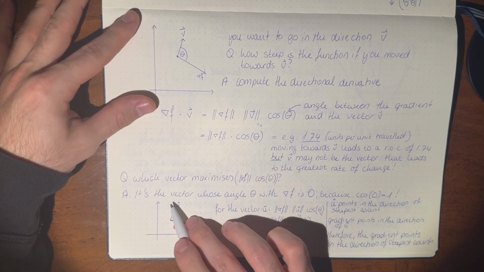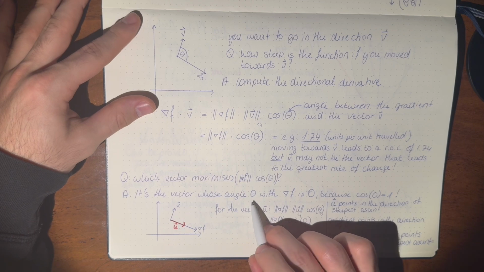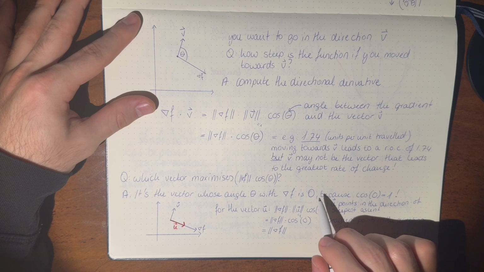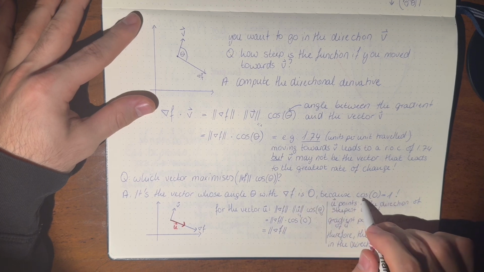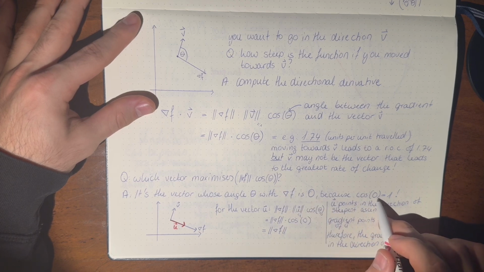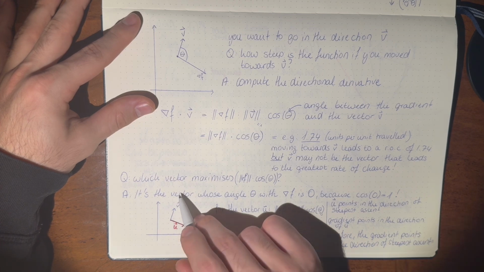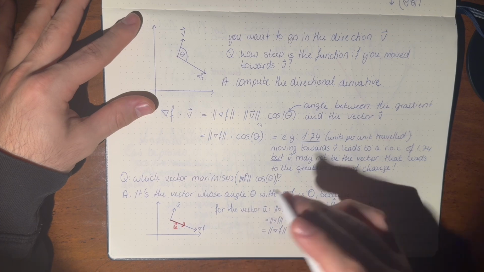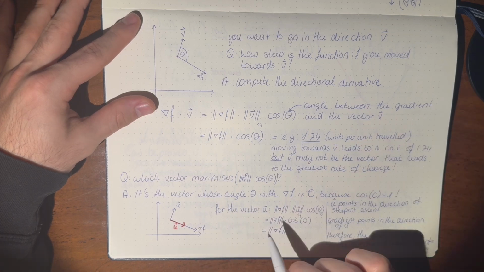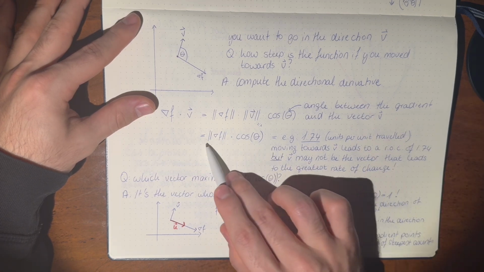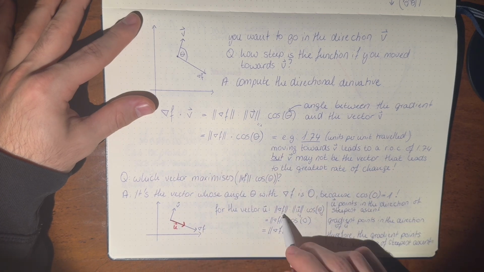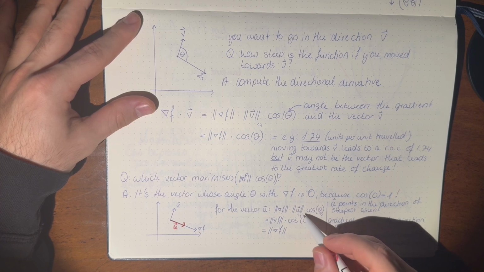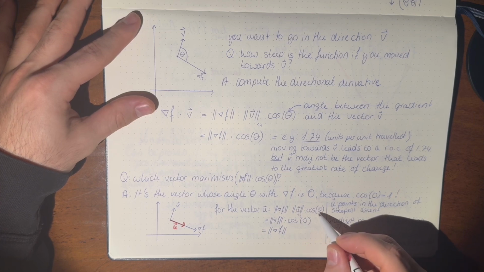And the answer to that is, well, it must be the vector whose angle between the vector and the gradient is 0, because if the angle is 0, then the cosine function reaches its maximum of 1. So what we can see here, if we were to draw it again, the vector whose angle with the gradient is 0 is the one that maximizes this function. So for this vector u, we have again the same formula. So it's the magnitude of your gradient times the magnitude of u times the cosine of the angle between them.